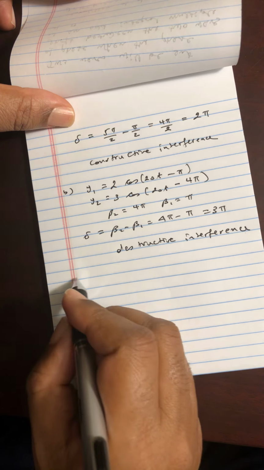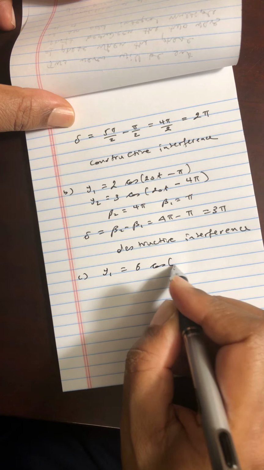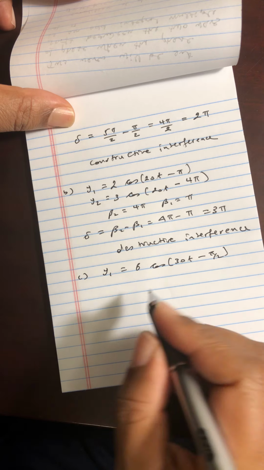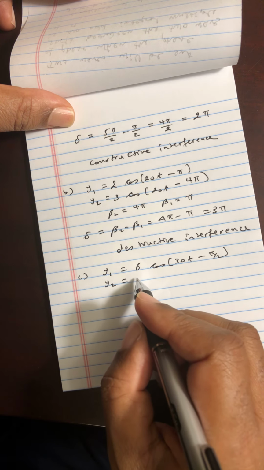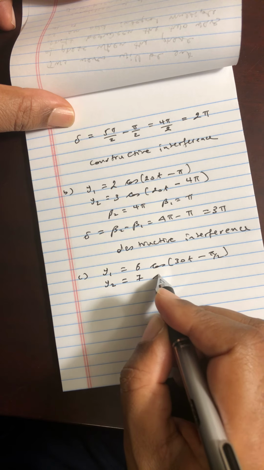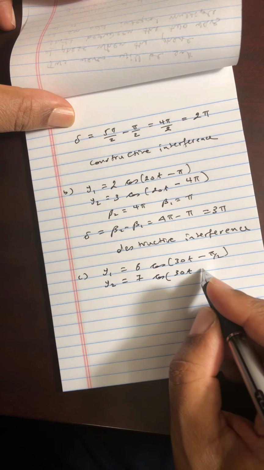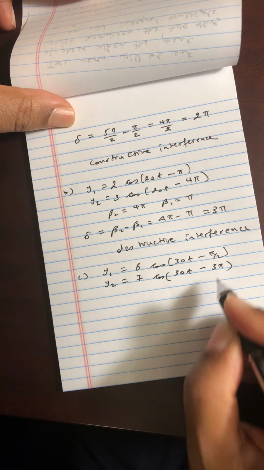Okay, C, let's say we have y1 equals 6 cosine(30t minus pi over 2), and y2 is 7 cosine(30t minus 3 pi).